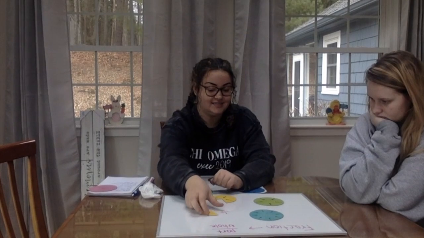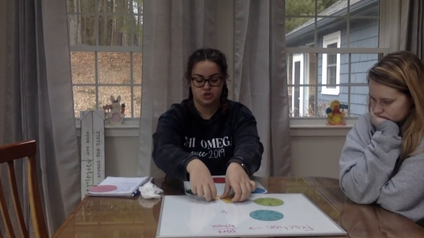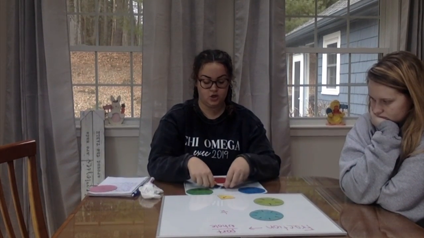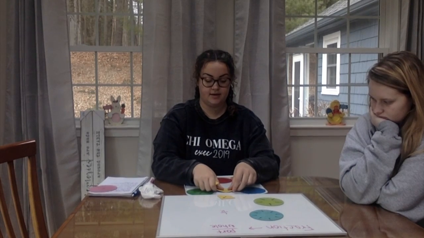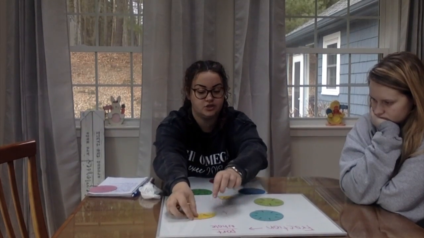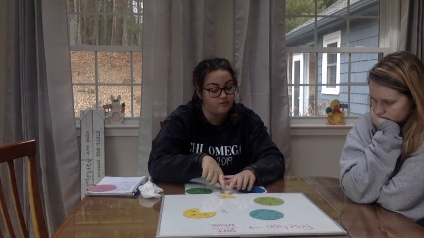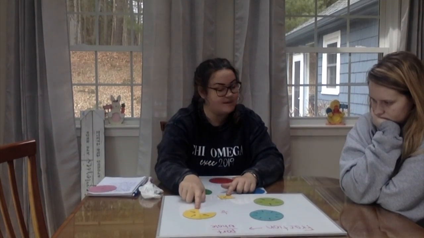So then you're going to put it next to the fraction so that I know which one that you mean. Because if you put 1, 2, 3 and leave the 1/4 over here, how many am I going to think you gave?